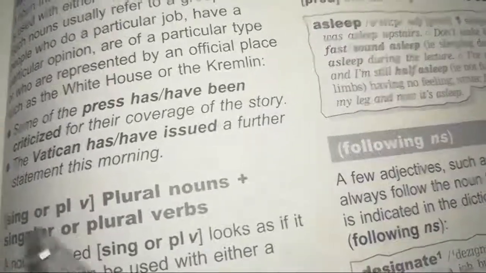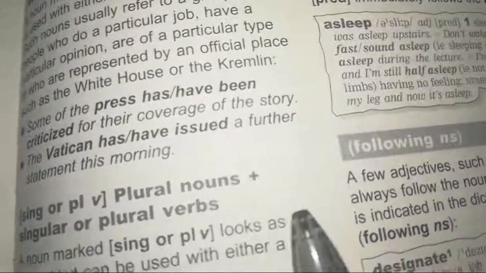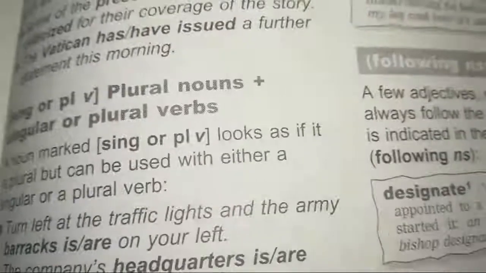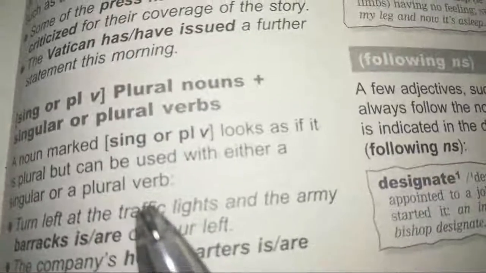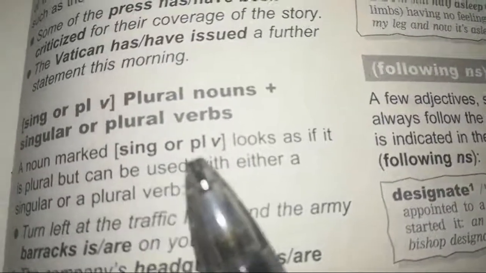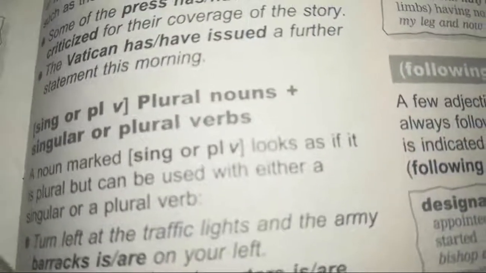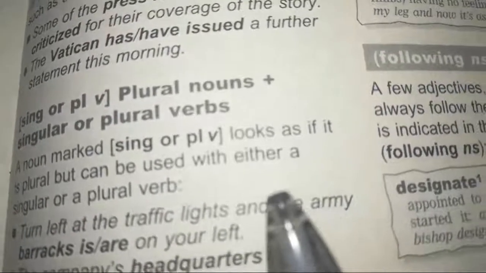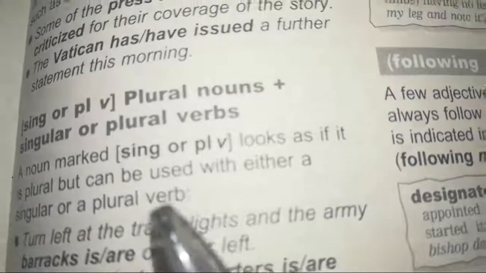Plural nouns with singular or plural verbs. A noun marked PLN looks as if it is plural but can be used with either a singular or a plural verb.